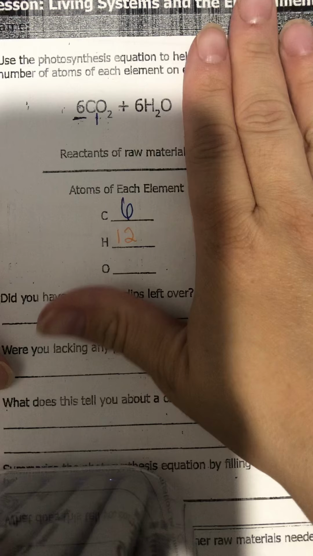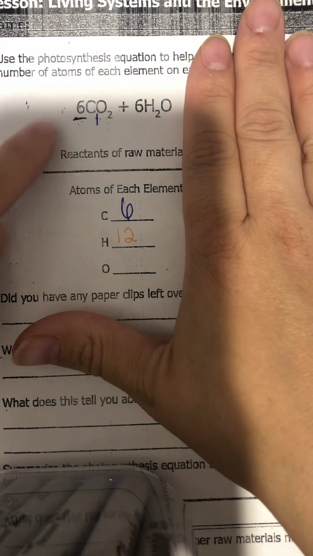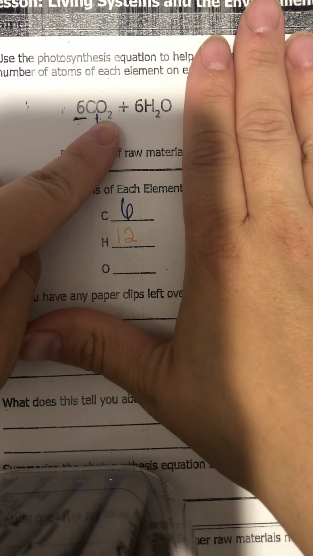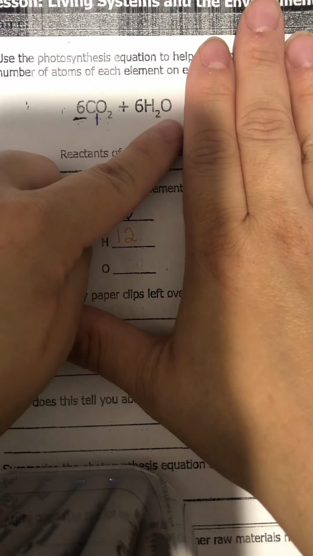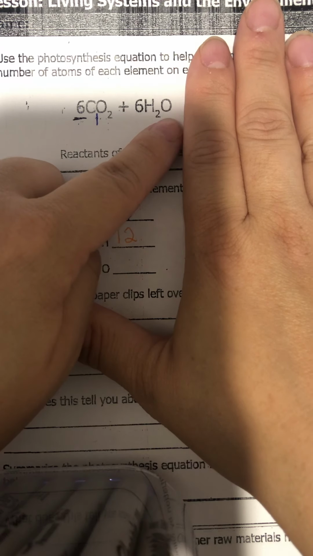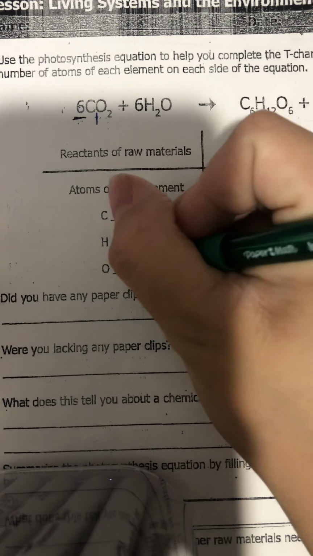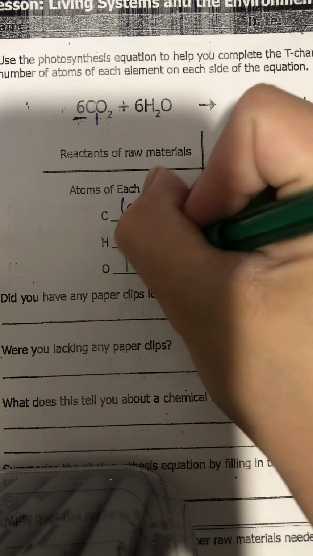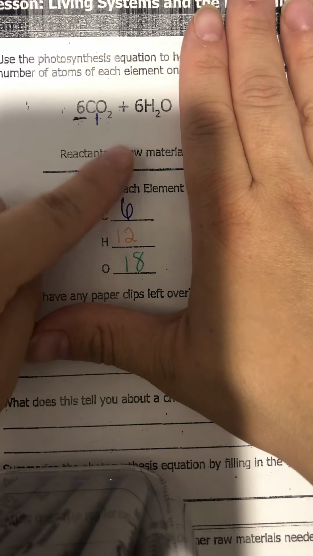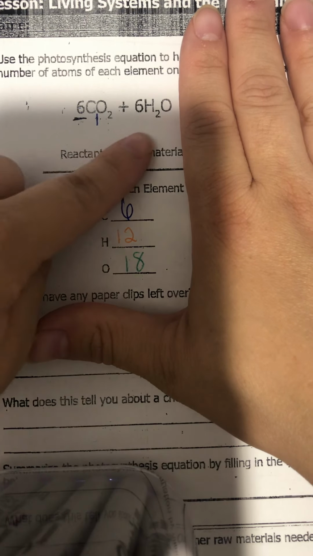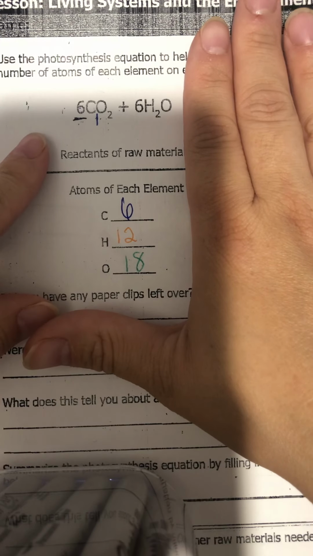And then they want to see how many total oxygens are on this side of the equation. Well, 6 times 2 is 12, but we have more. So we have 12, but this one is 6 times, and there's no number, so it's a 1. 6 times 1 is 6. So I have 12 plus 6 makes 18. I have 18 oxygens. So in total, I used 6 carbons, 12 hydrogens, and 18 oxygens for this part of the photosynthesis equation.